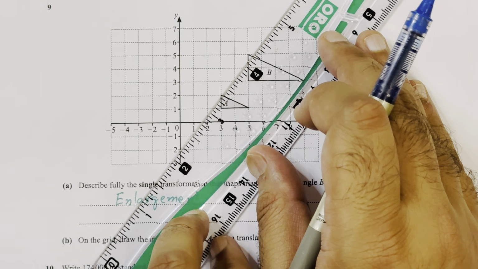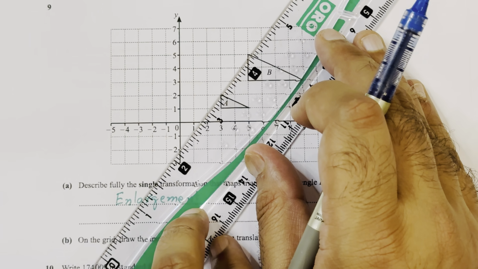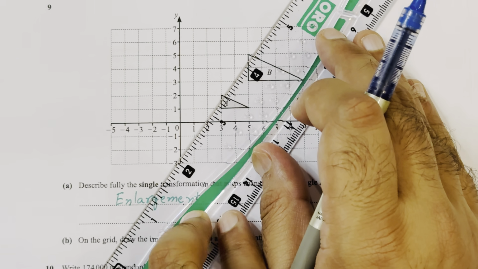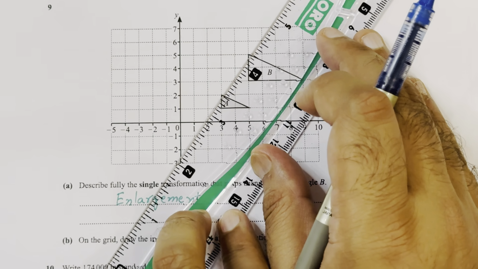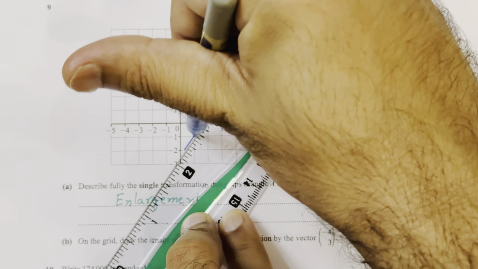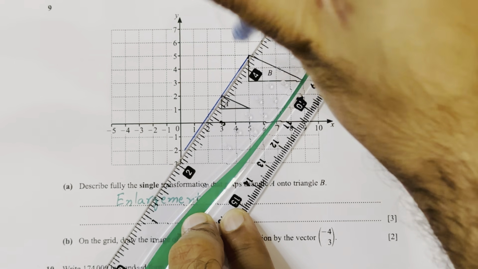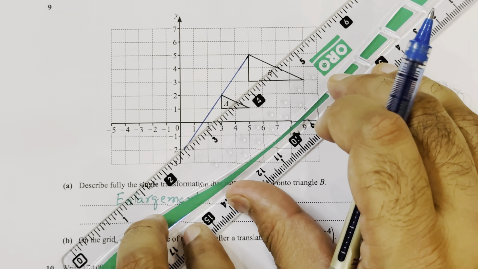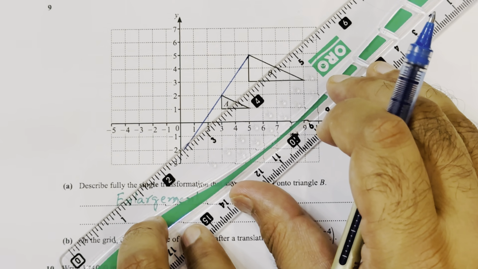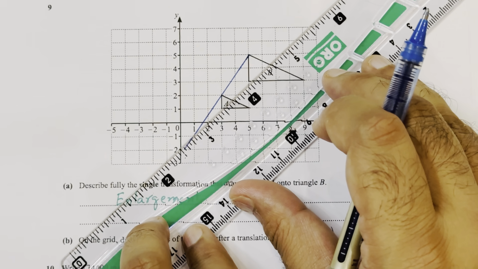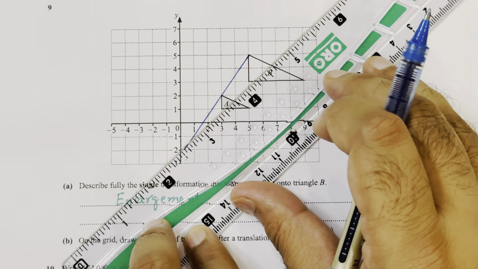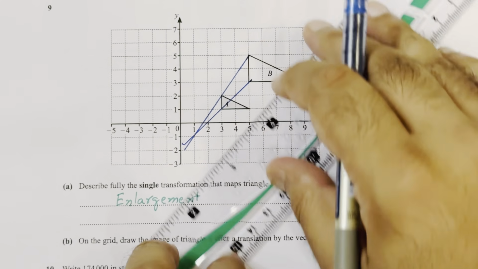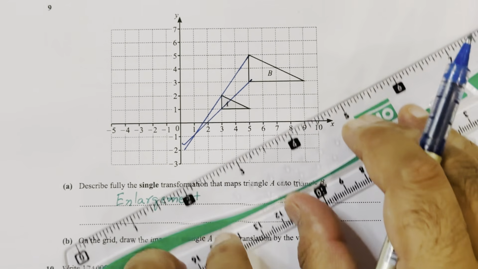So we're gonna join those vertices, one vertex to the other vertex, and now you need to join the third vertex.